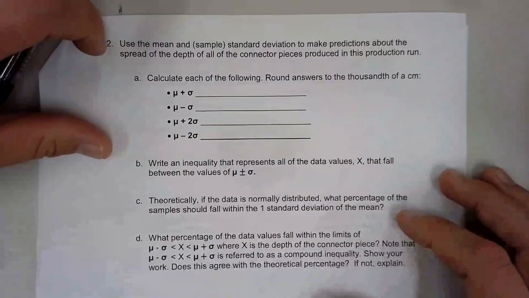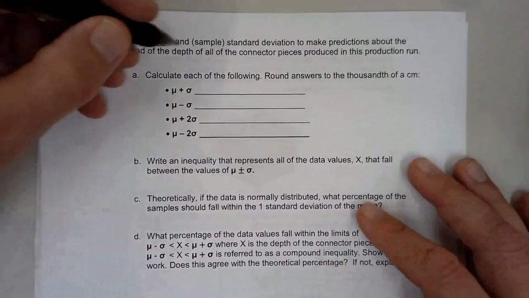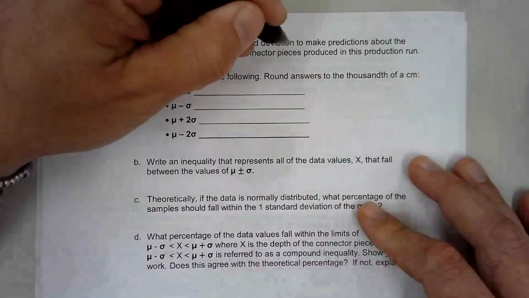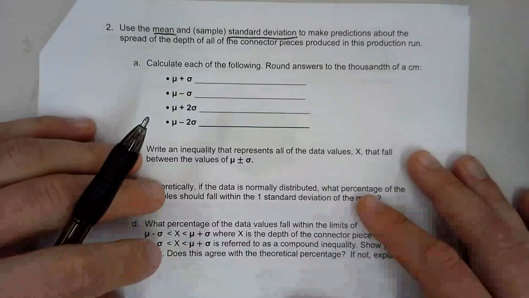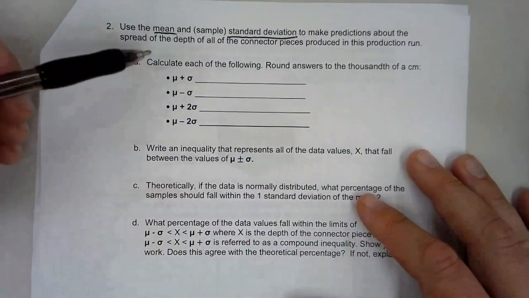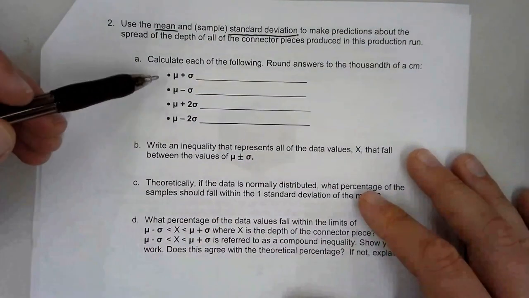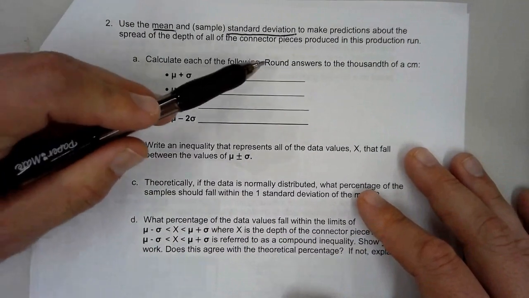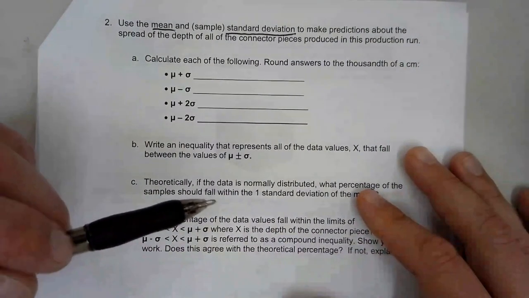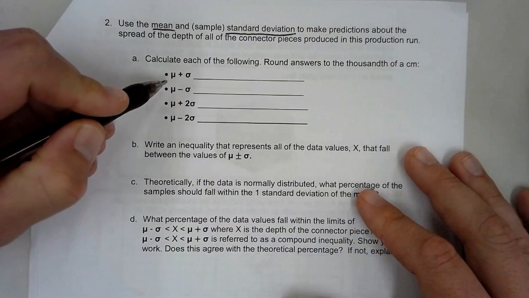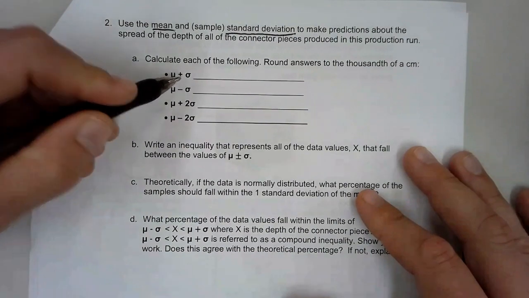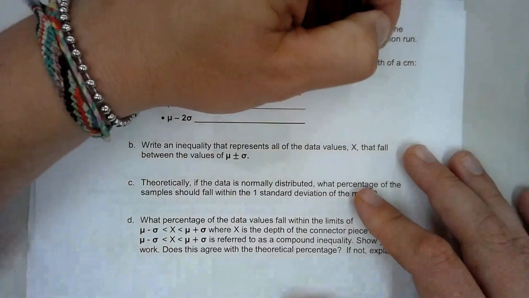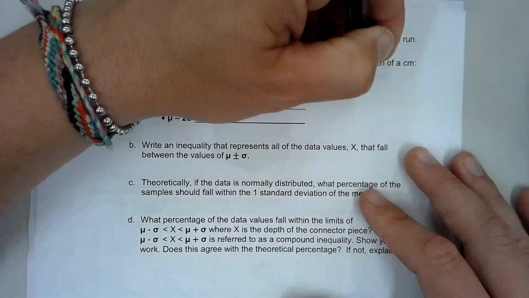All right, so now we're using the mean and the standard deviation to make predictions. For some of these, we're literally just writing things down. Calculate each of the following, rounding the answer to the thousandth of a centimeter. So this is asking for the mean plus the standard deviation. For us, we're probably just going to go to the tenths.